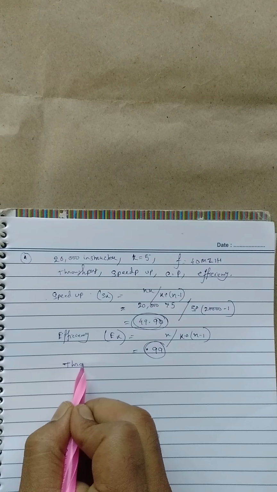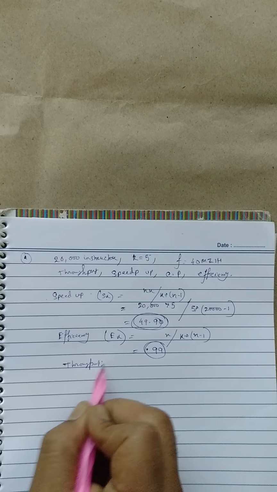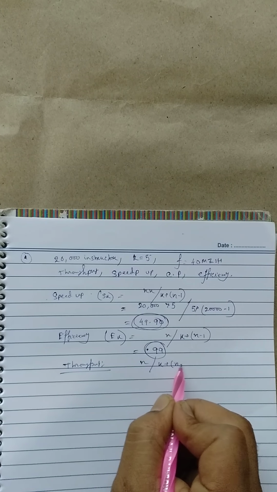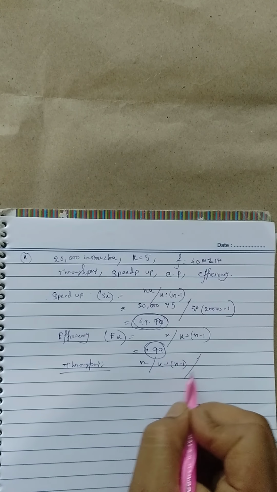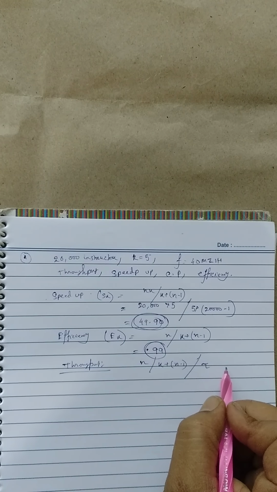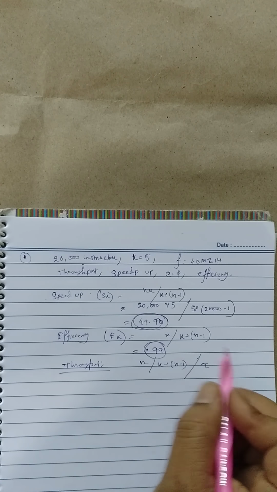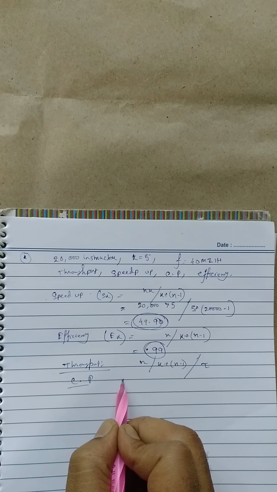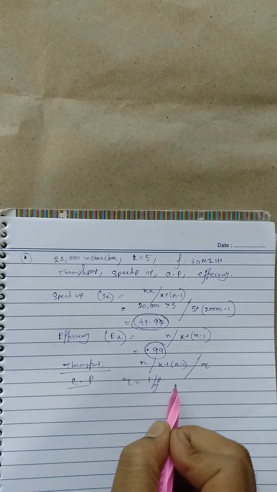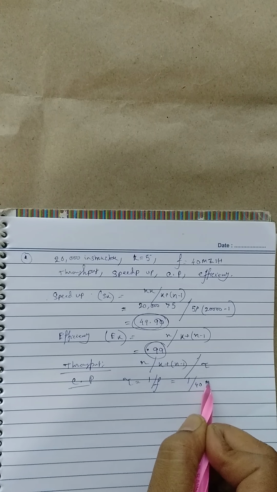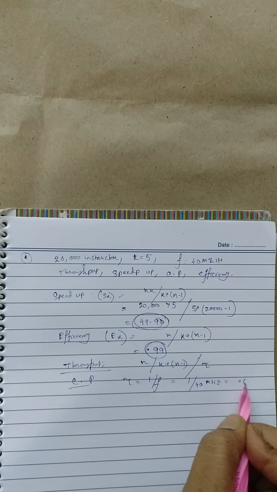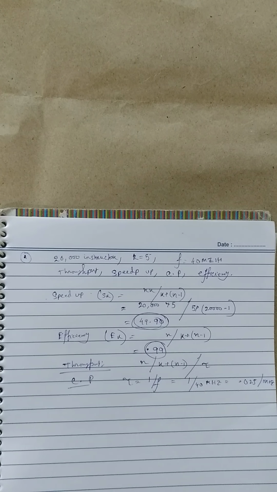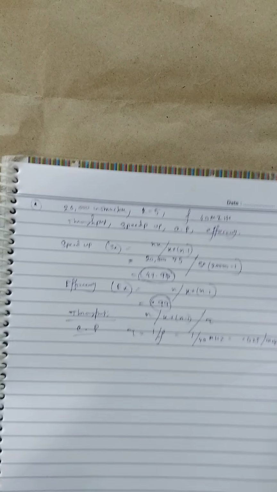Next, we'll find the throughput. The value of throughput will be n by k plus n minus 1, by tau. We'll put the value in the same way and we'll get the result. And the clock period will be tau equal to 1 by f. That means 1 by 40 megahertz, that means 0.025 microseconds. So this is the solution.